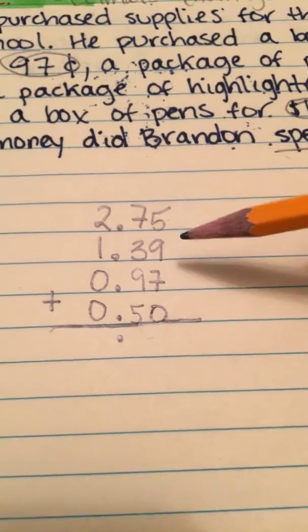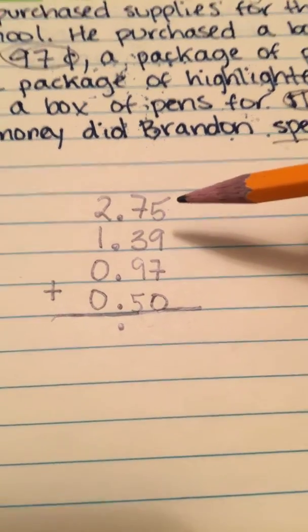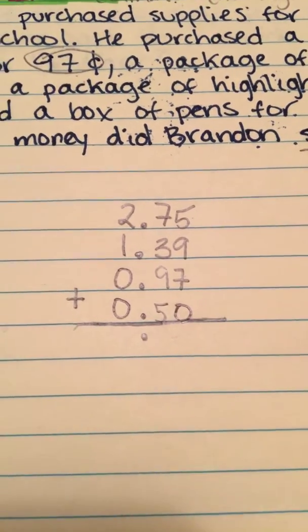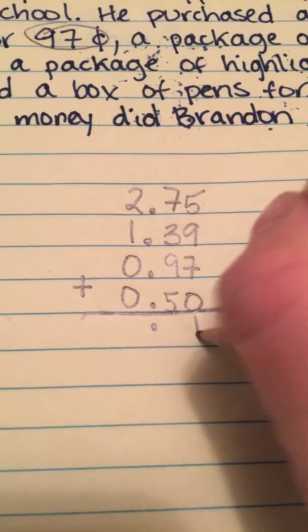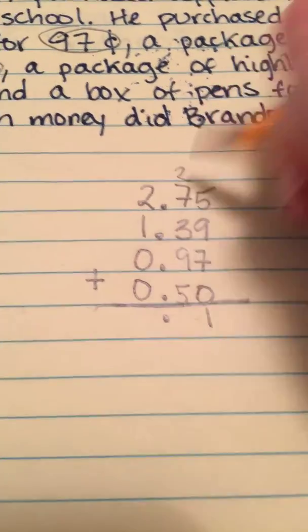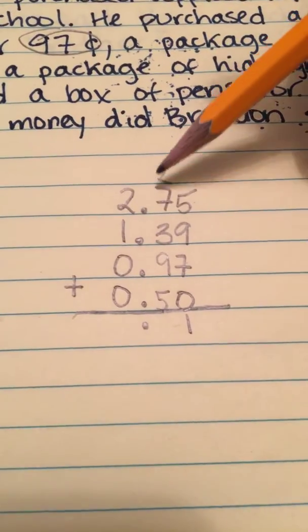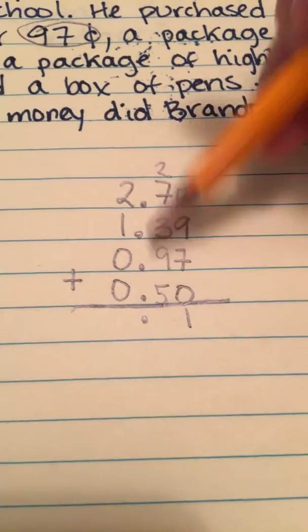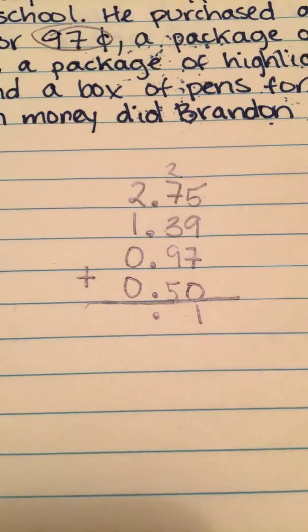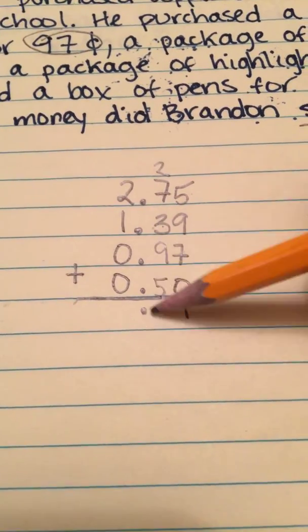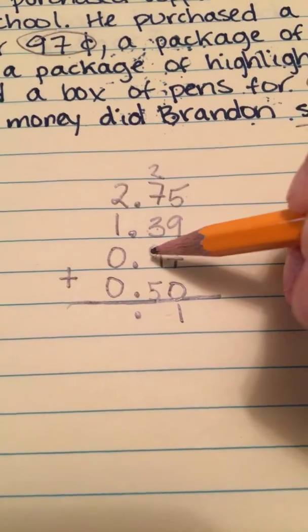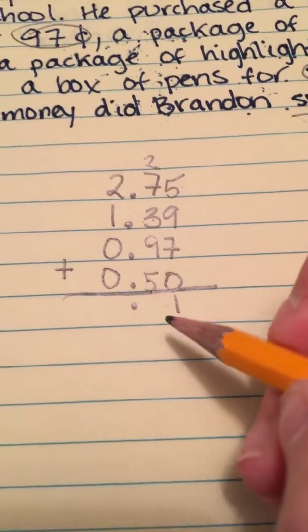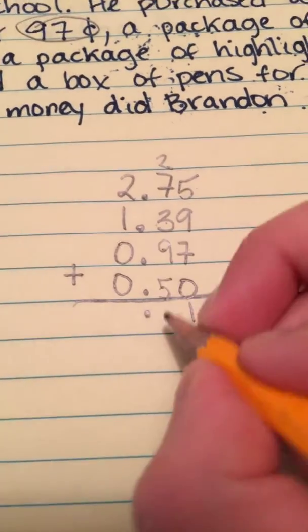Okay, so I have 9 plus 5, 10, 11, 12, 13, 14. Okay, so then 14 plus 7 would be 21. Okay, then I have 7 plus 3, 9, 5, and 2. So 7 plus 3 is 10. Then 10 plus 5 is 15. 15 plus 2 is 17. And then 17 plus 9, let's see, 9, 10, 11, 12, 13, 14, 15, 16. That would be 26.